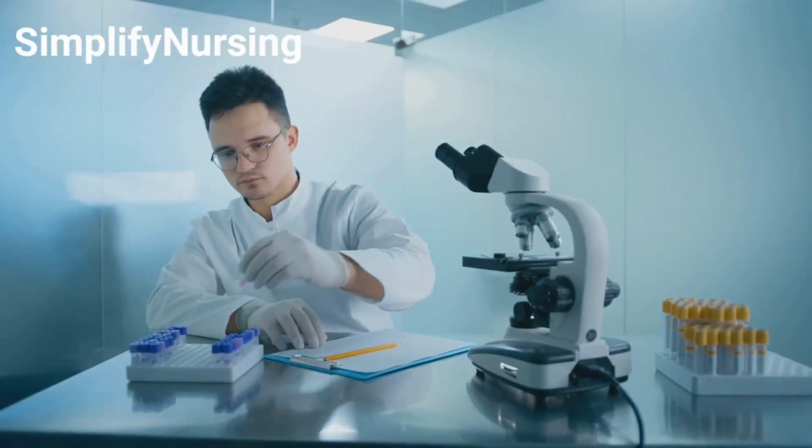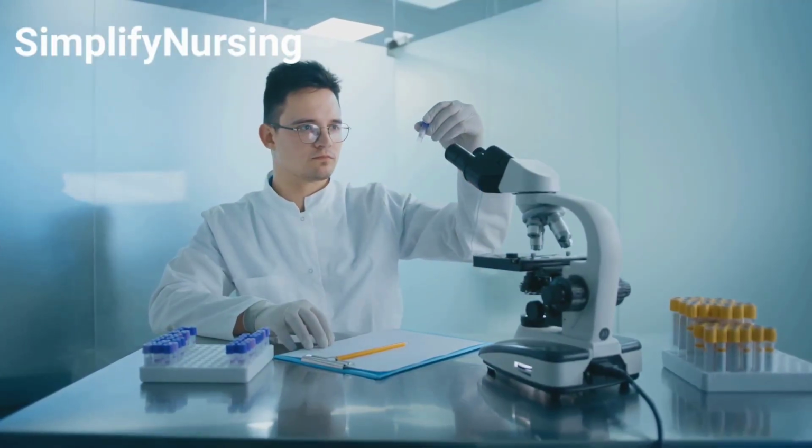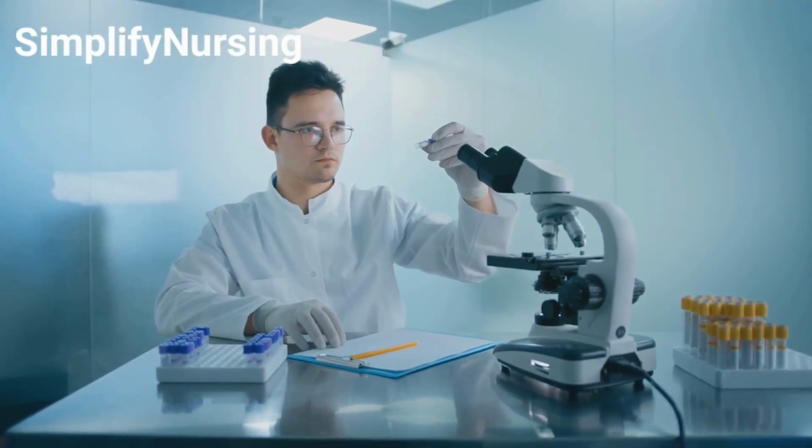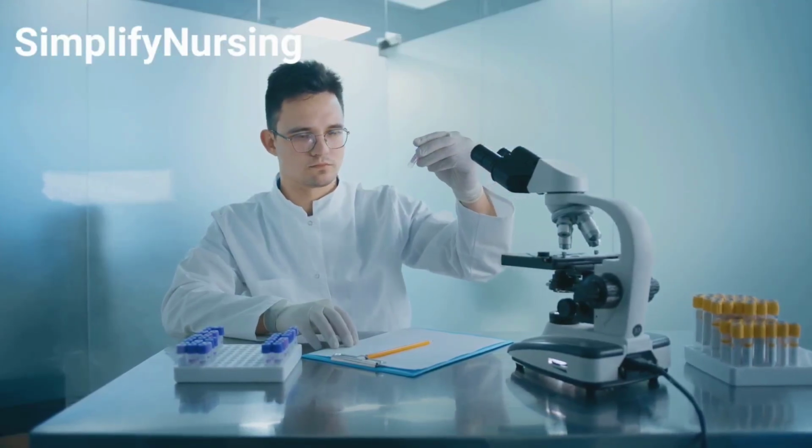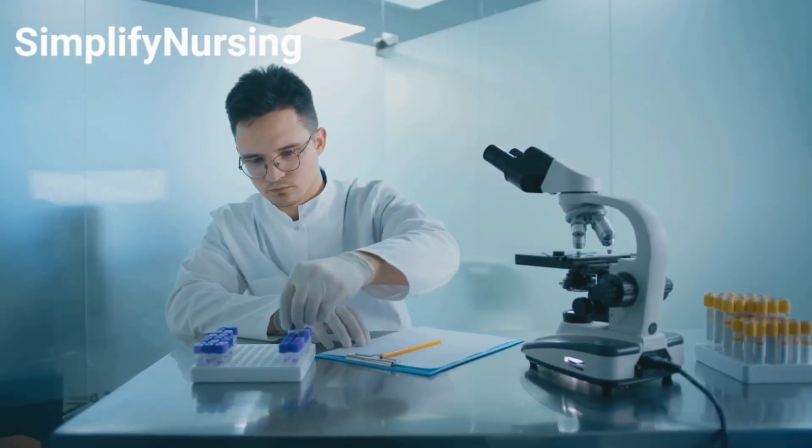Gene therapy involves introducing, removing, or altering genetic material within a patient's cells to treat disease. Applications include genetic disorders, cancer, and some viral infections.